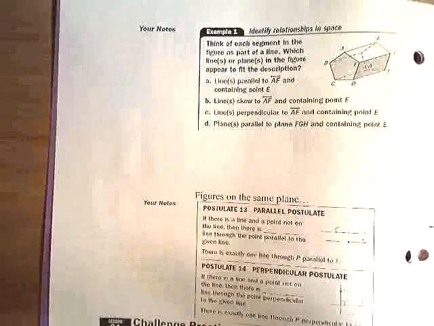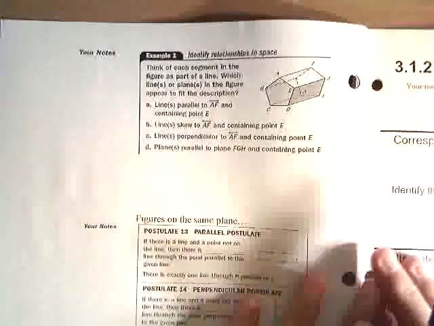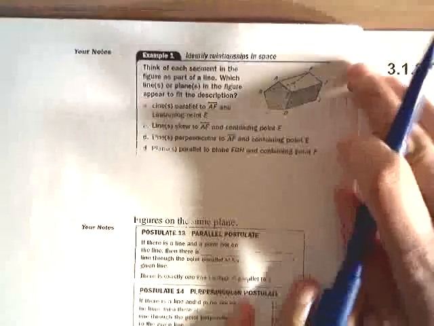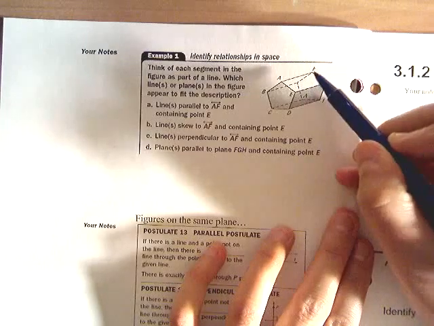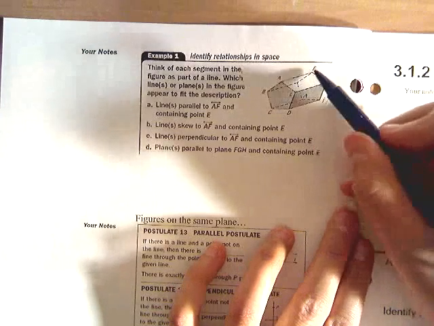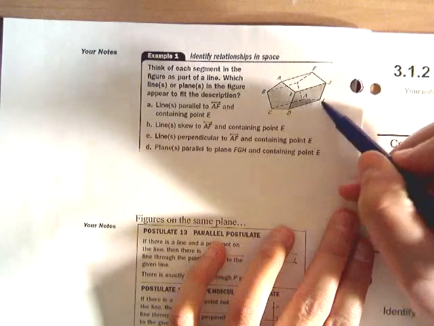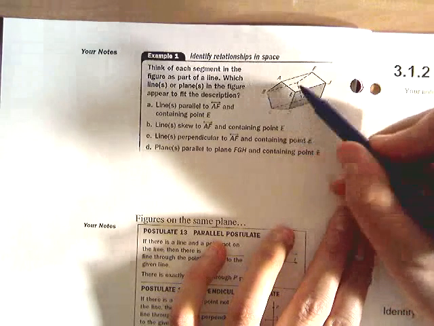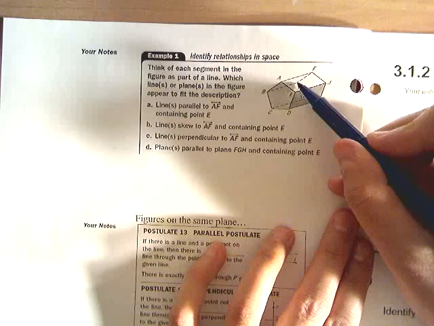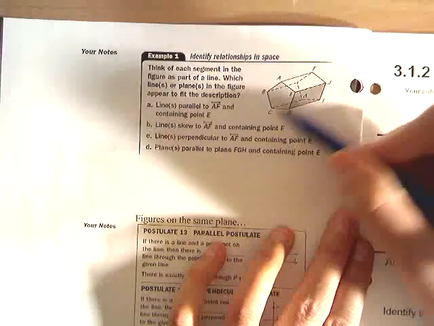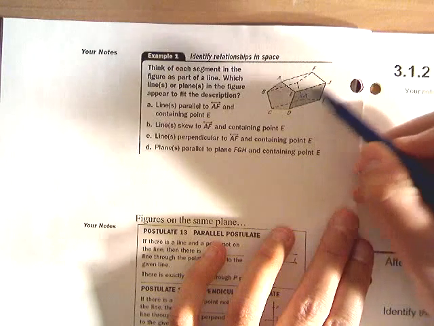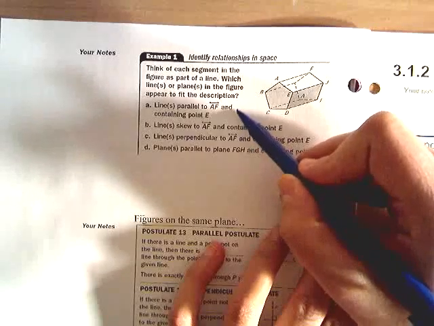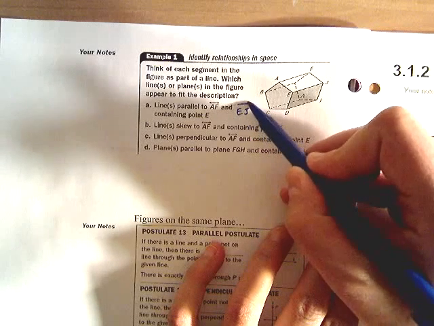Example 1. Can you find lines that are parallel to AF and containing point E? So AF is the line that forms the top of this figure, the peak, and lines that are parallel to that one would be EJ, DI, CA, and B, I don't know what this letter is back here. So of those four other lines being parallel to AF, the only one that contains point E would be this one here. So I'm going to say my answer to part A is line EJ.